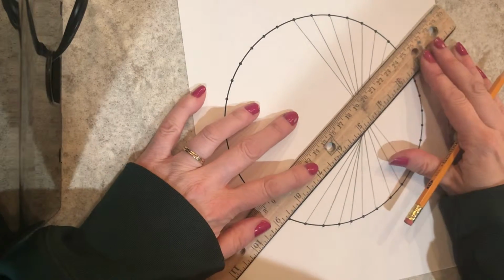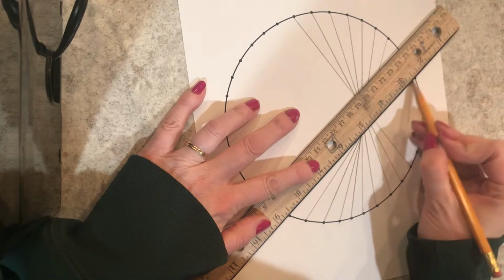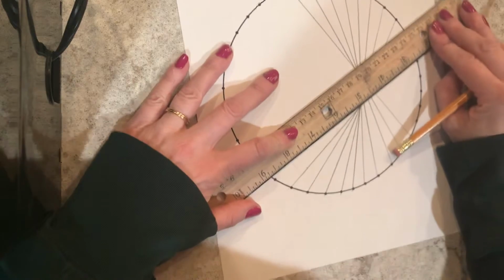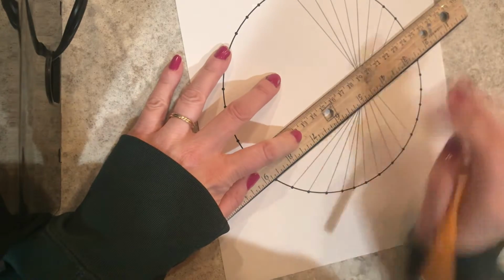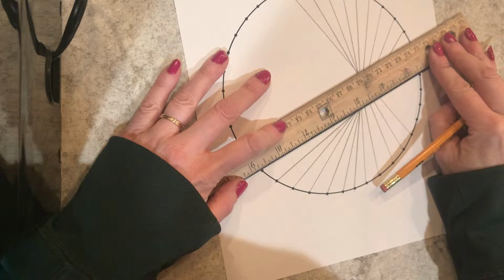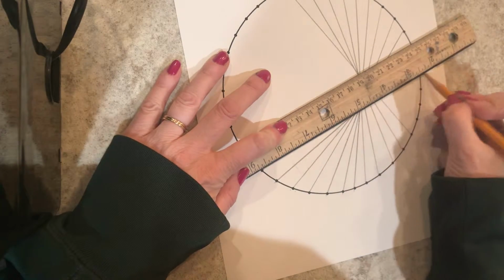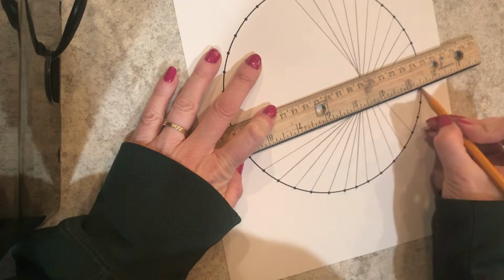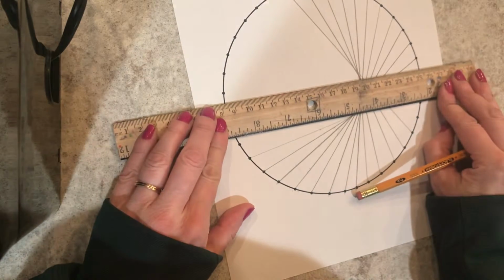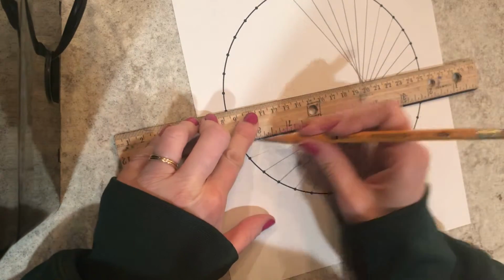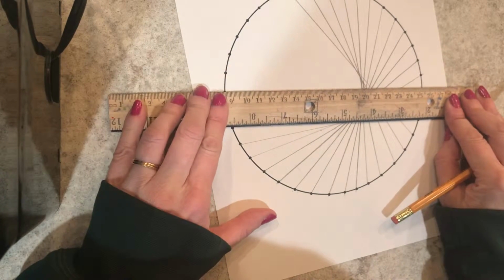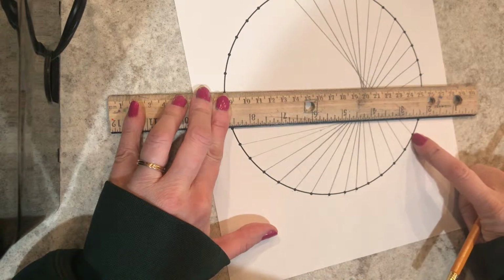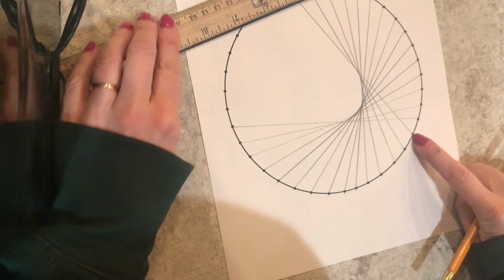When you get to a dot that already has a line drawn from it, I'll show you what to do also. So we do a line here, a line here, do this one, here, from here to here. Now notice after I do this one, the next dot already has a line drawn to it.